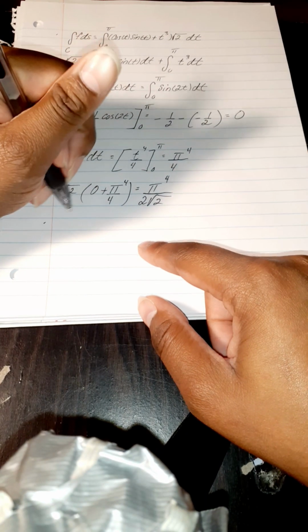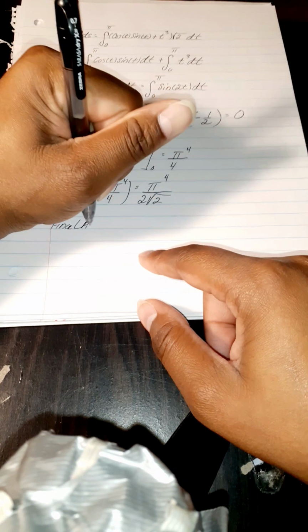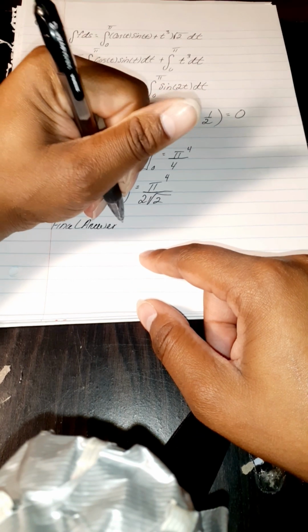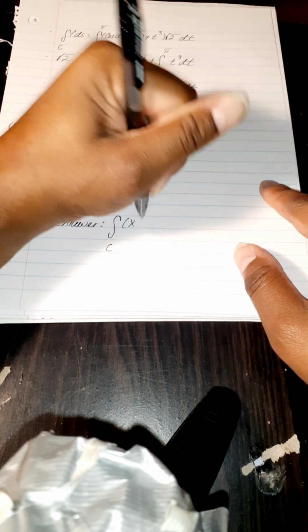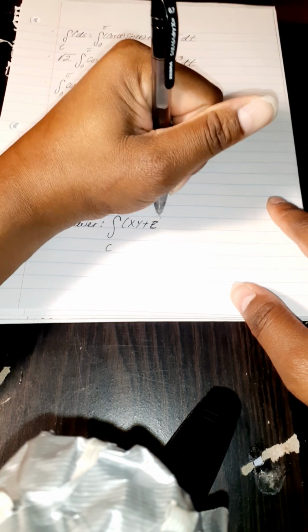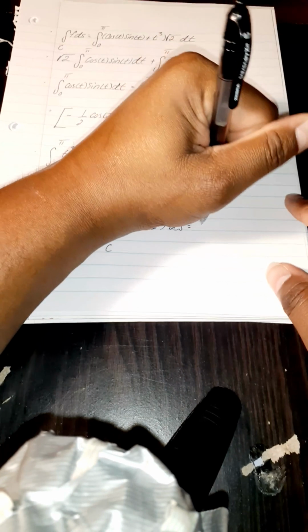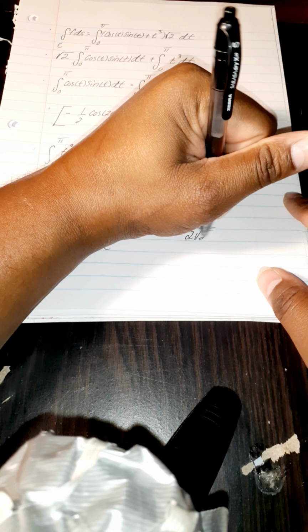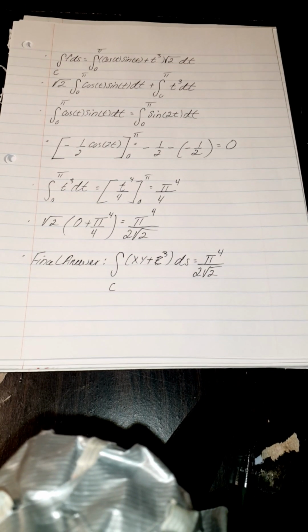So your final answer for this line integral that we were given at the beginning is going to end up being pi to the 4th power all over 2 times the square root of 2. And that's your answer.